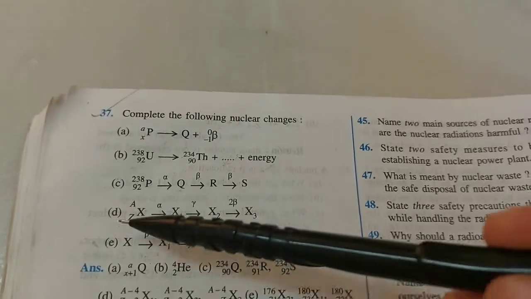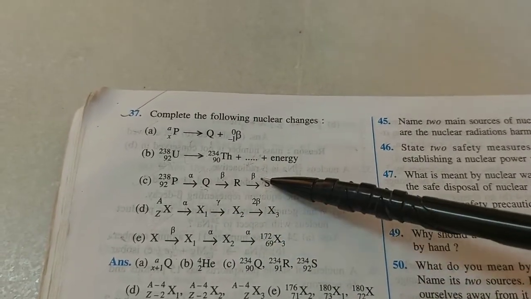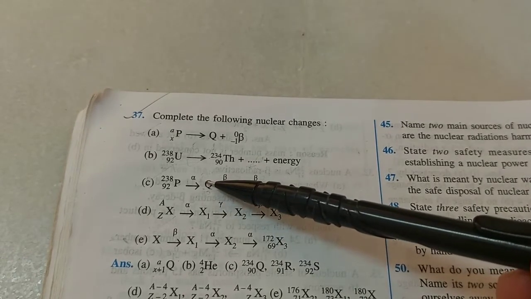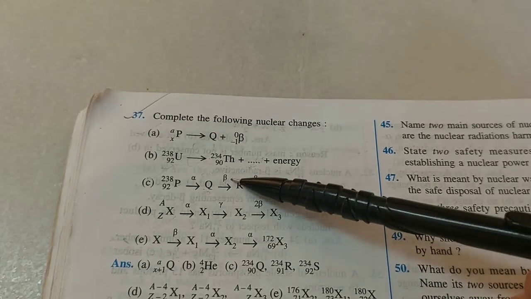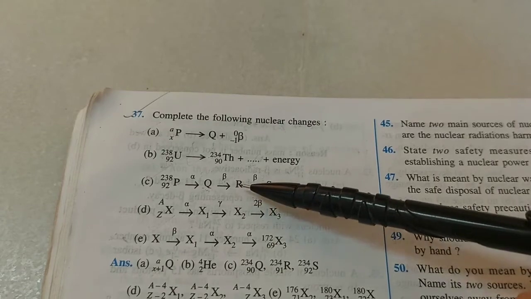Next, Charlie. We see a step-by-step radioactive decay: alpha, beta, and again beta. When alpha is released, the atomic mass will become 234 and the atomic number will become 90. When beta is released, the atomic mass remains the same, but the atomic number will increase by 1, so it will become 91, and so on.